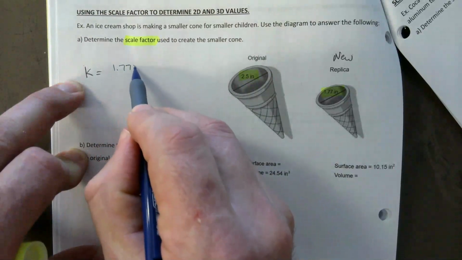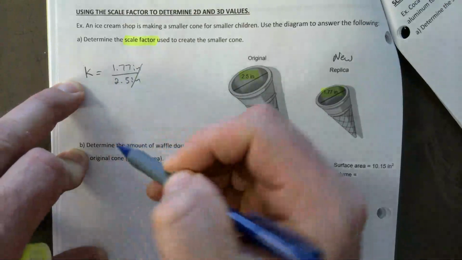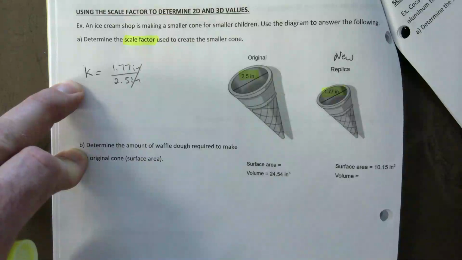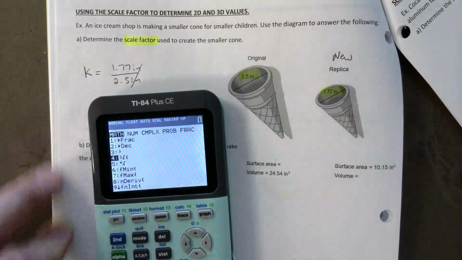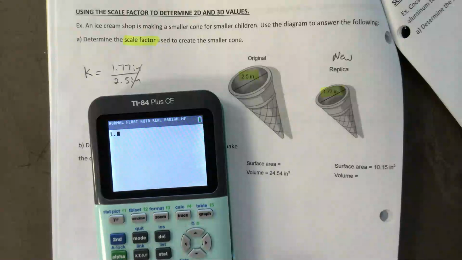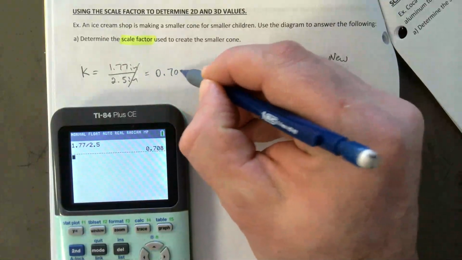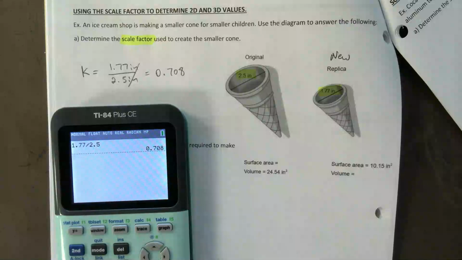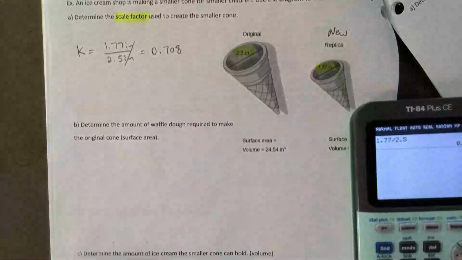1.77 inches over 2.5 inches. Cancel them out. This one isn't pretty, so I'm just going to leave it and go 1.77 divided by 2.5. In this case, it rounds to 3 decimals. Let's use them all. Okay. Boom, that's your scale factor right there. No news there.